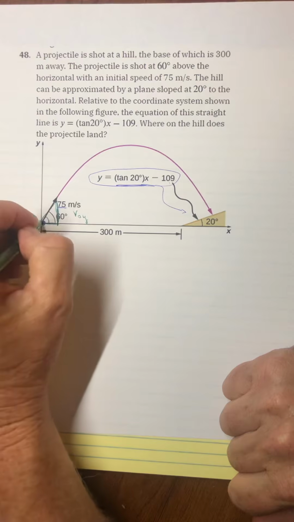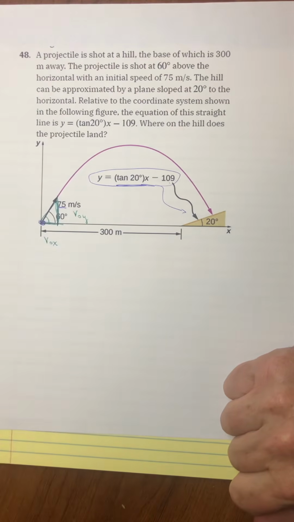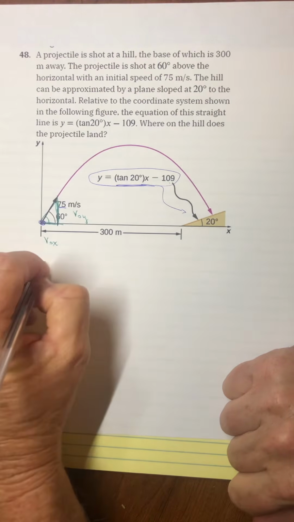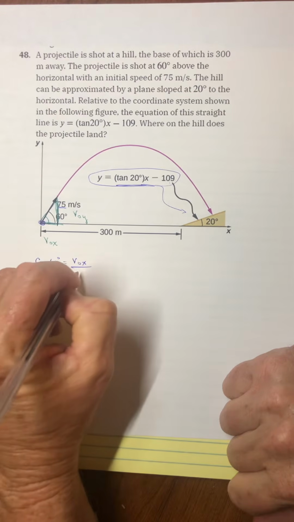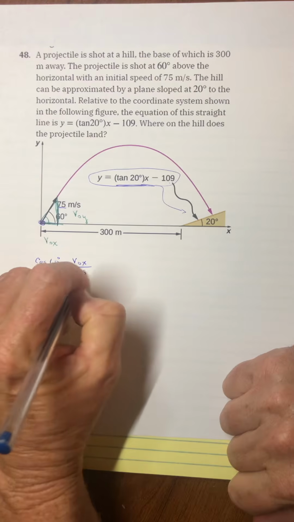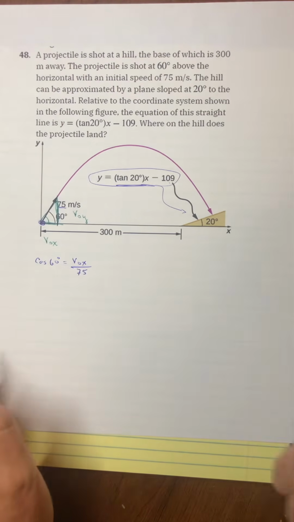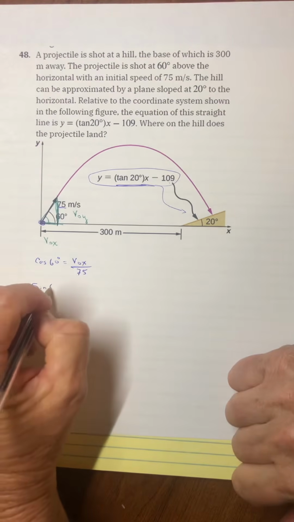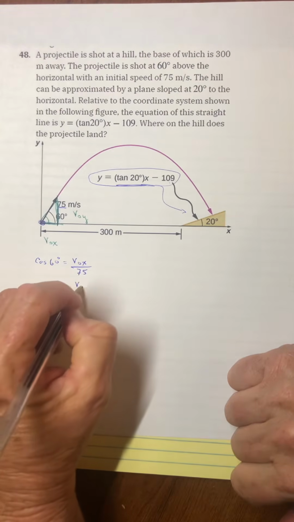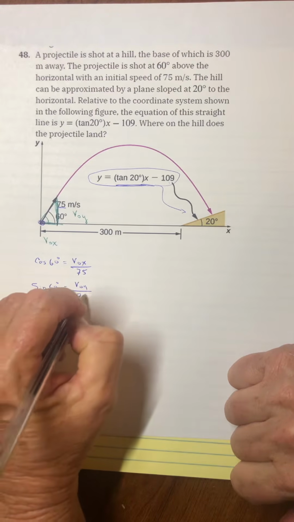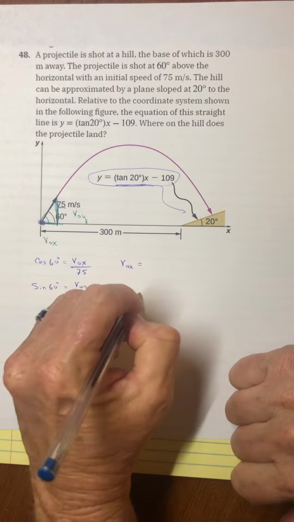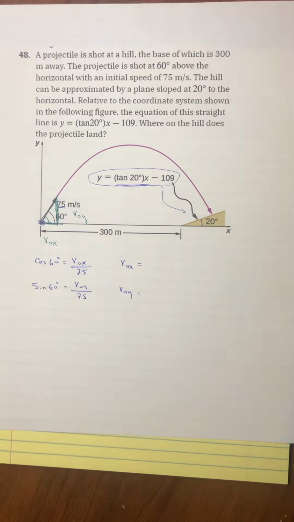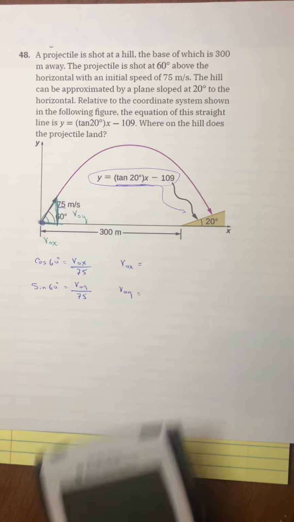That way we get this little triangle here, and we can say cosine of 60 degrees is equal to initial velocity in the x direction over that total initial speed. And sine of 60 degrees is the opposite over the hypotenuse. And that way, with a little bit of math, we can get the initial speeds.